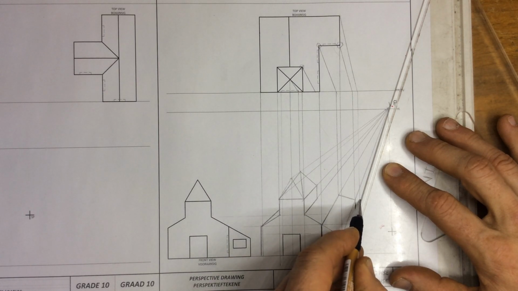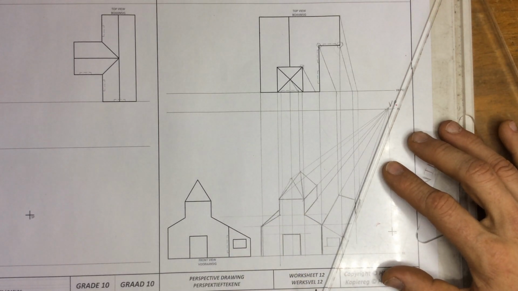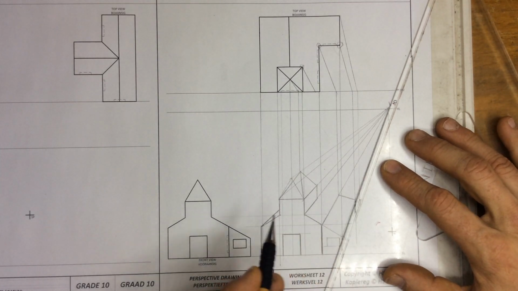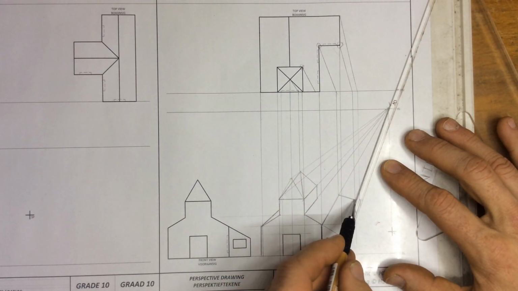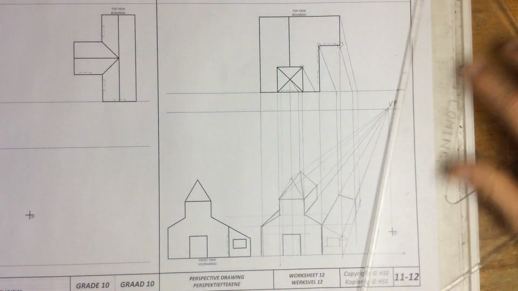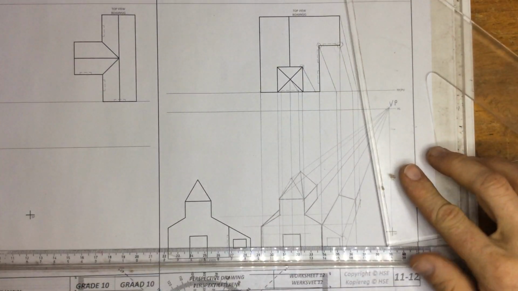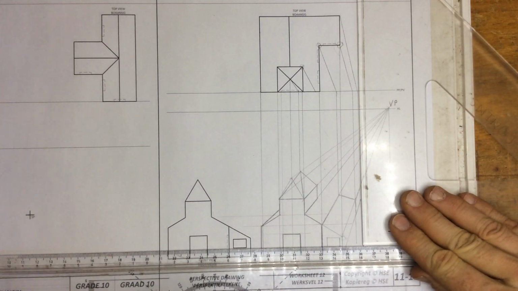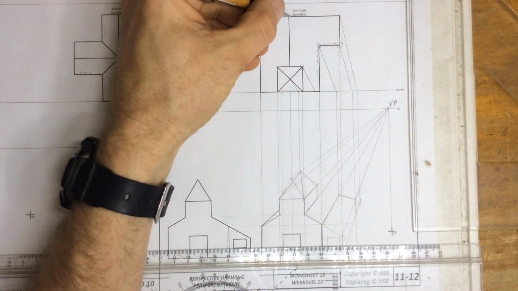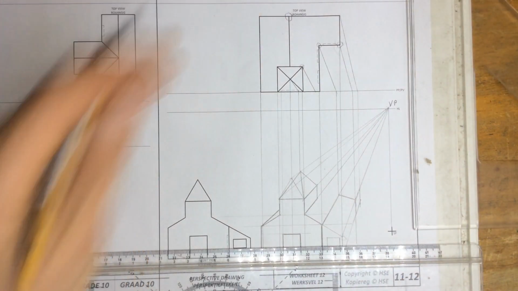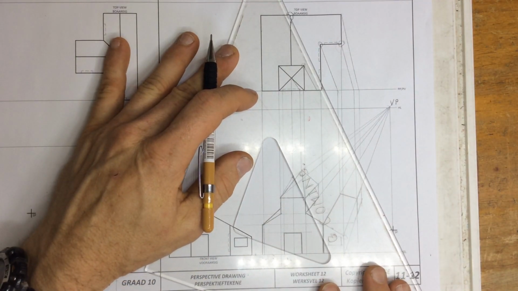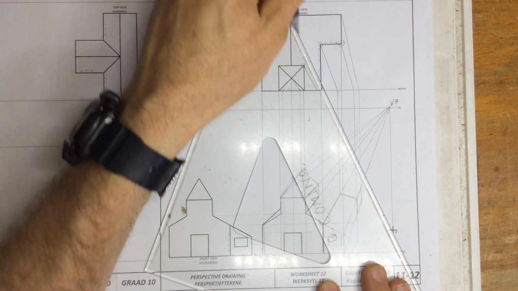There's a dark line over there. I can continue that corner over there, that hit that corner over there, continues back to the VP, and it hits that little line over there that we just drew from that corner over there. I can then draw in that over there. Right, I need to find that corner over there. I'm going to take a line coming from that corner down to picture plane.